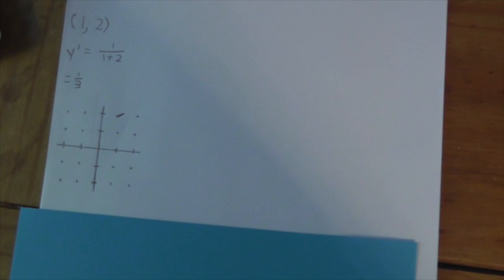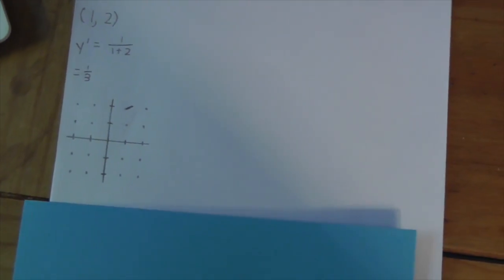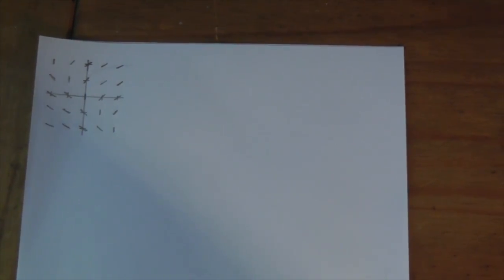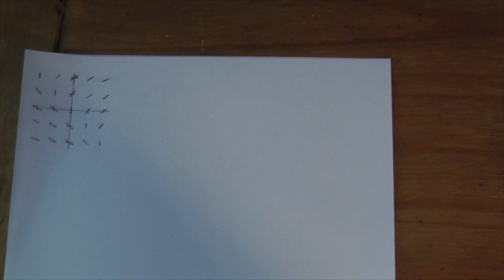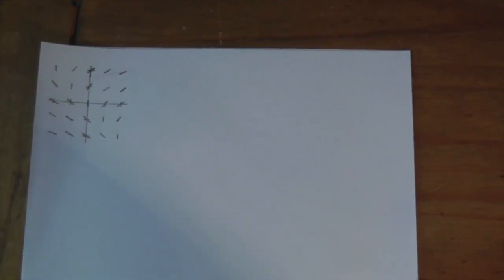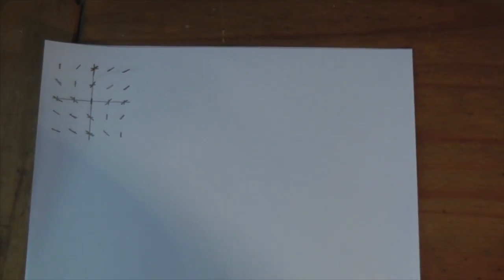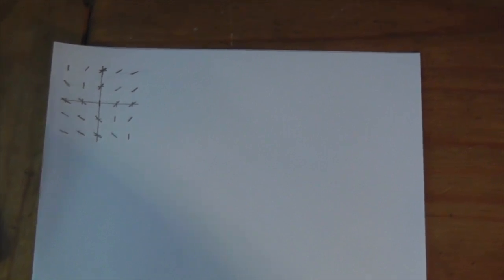In a similar manner, we can plot the rest of the slopes at each point in the graph. We plug in the x and y values to find y prime, which is the slope at that point. If you want to go faster, you might start noticing some patterns in the graph, like whenever x is equal to negative y, then y prime is 1 over 0, or a vertical slope.